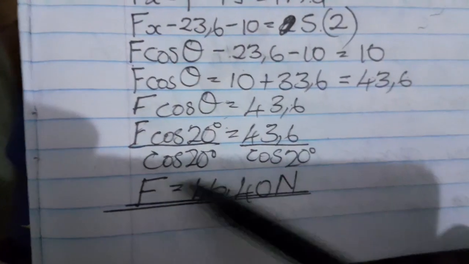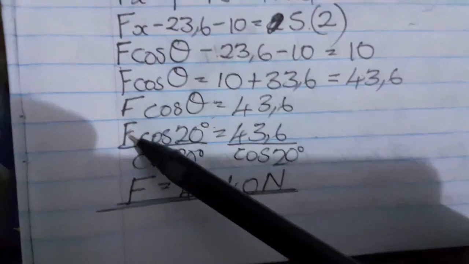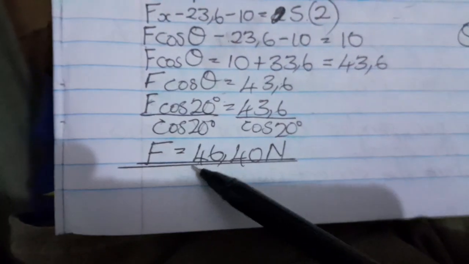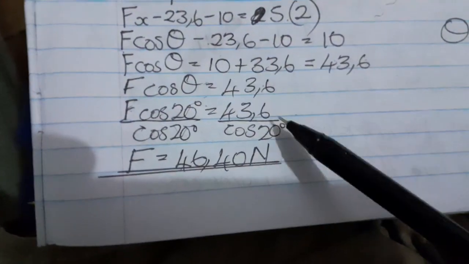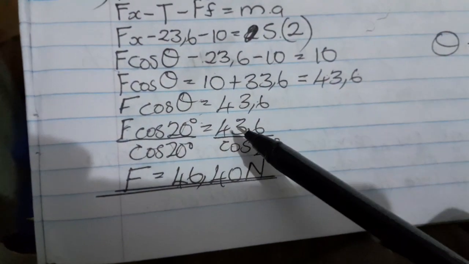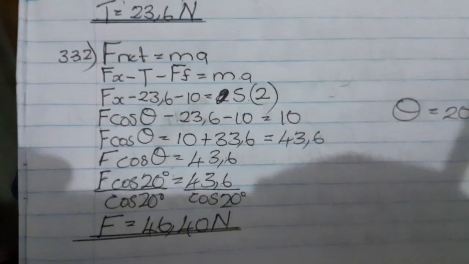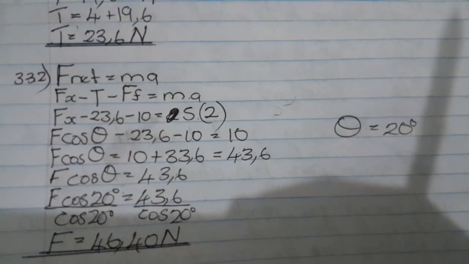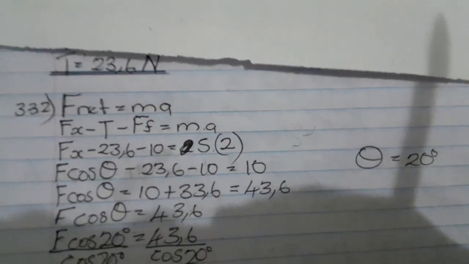When we divide both sides by cos 20, we are left with F, which is what we are looking for. We're trying to solve for F. So F is equal to 46.40 newtons. Do you understand that? If you don't understand, you can play the video again. So now let's move on to the next question.